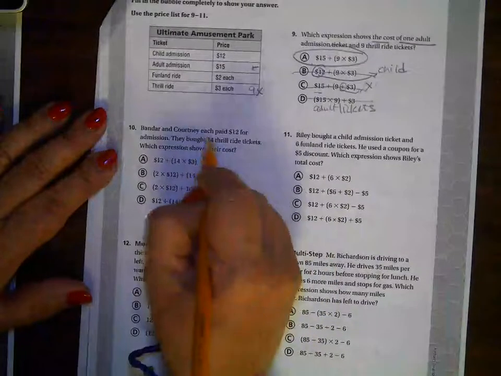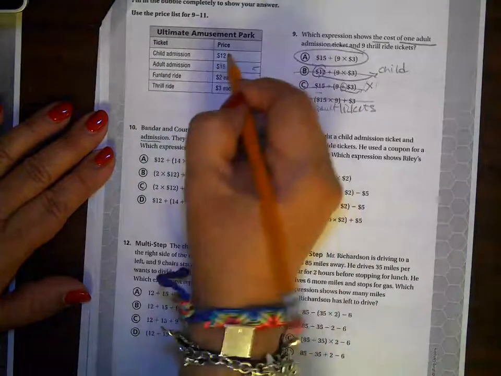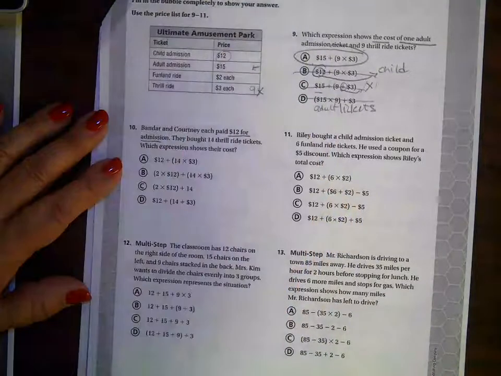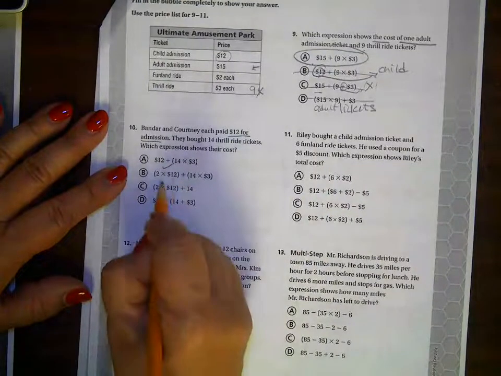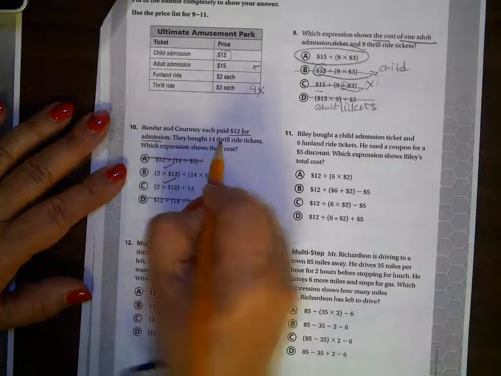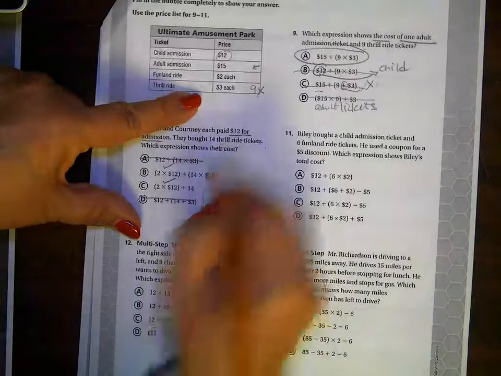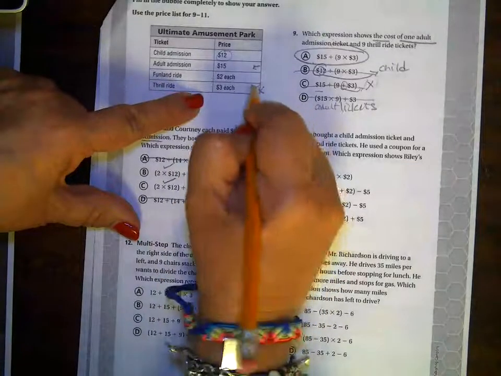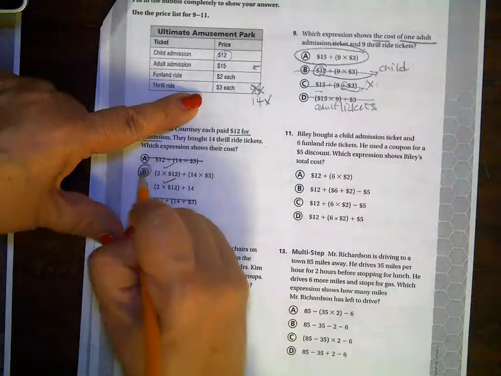Let's look at this next one. Vander and Courtney each paid $12 for admission. Okay, so they each paid. I know that's double. So I'm looking over here. Oh, this looks about right, and that looks about right. So I can get rid of these. They bought 14 thrill ride tickets at $3 each. So I'm going to put 14 times. So it's going to be B.